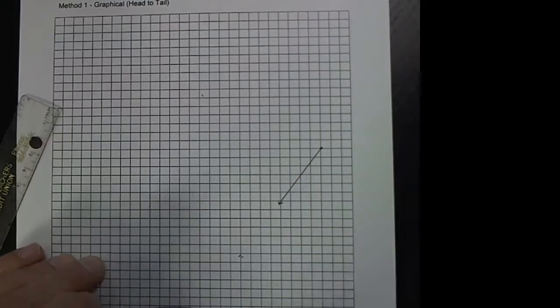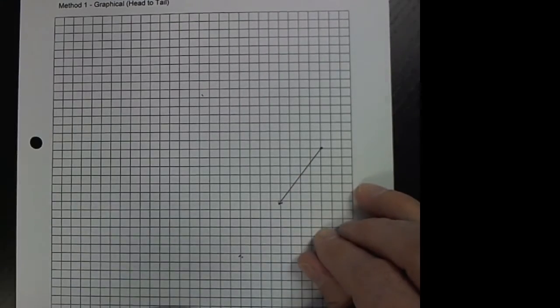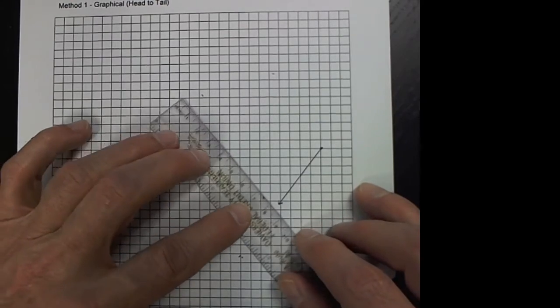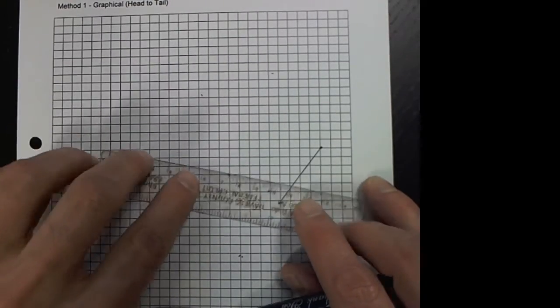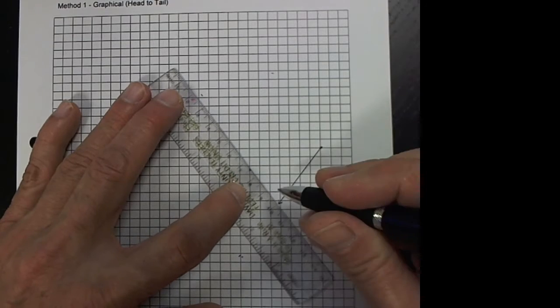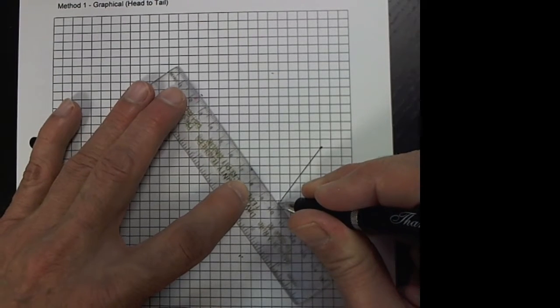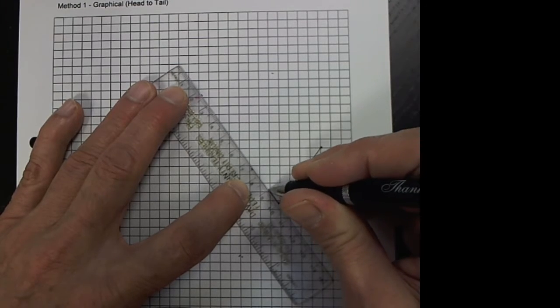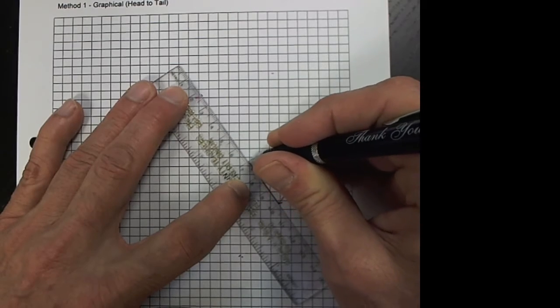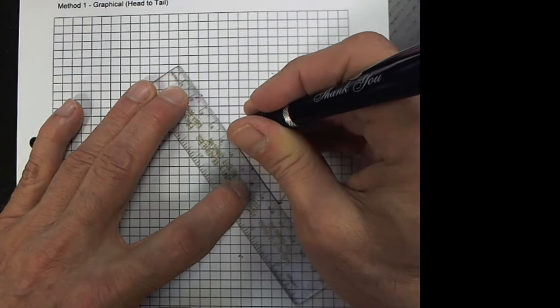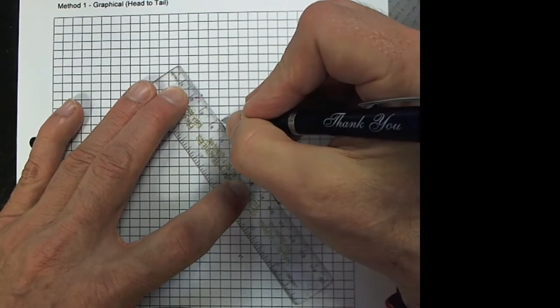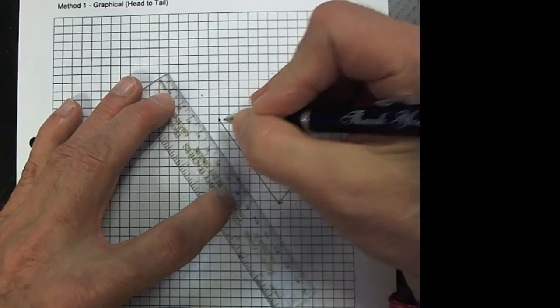Ooh, I may still go off my page. Hard to tell. We'll see. So I want to go 60 in that direction. Well, I can just line it up here. So 10, 20, 30, 40, 50, 60. So there's the second one.